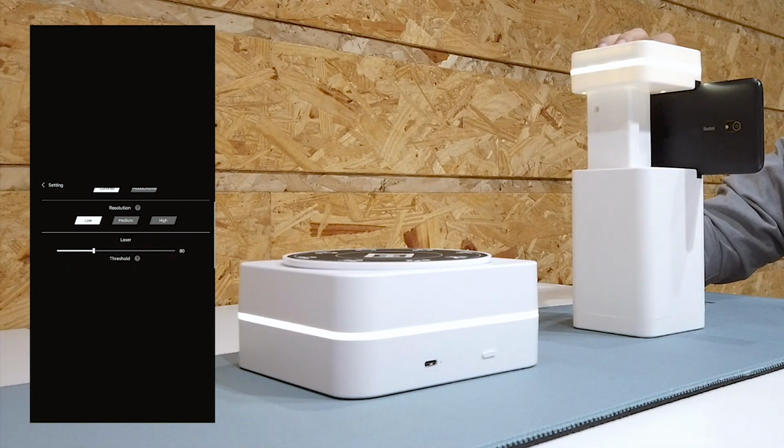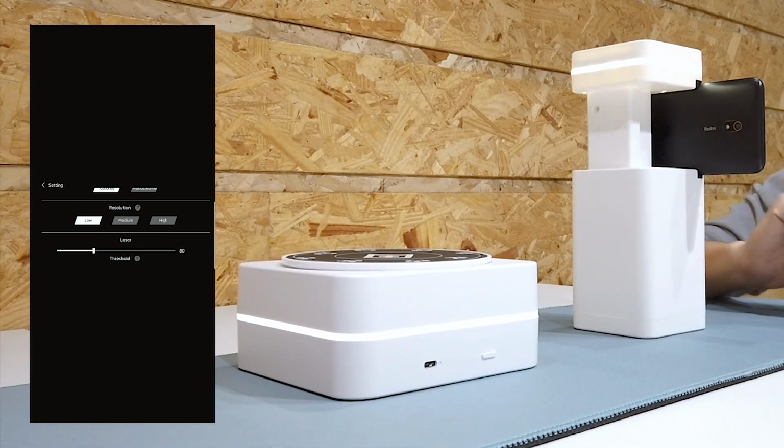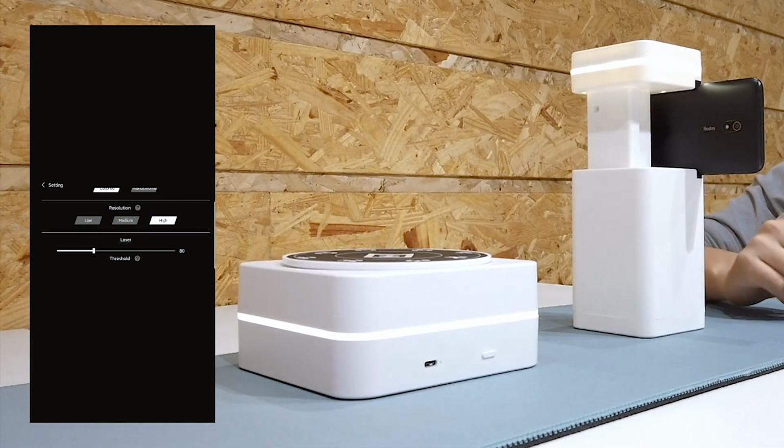And of course, if you choose the color option, you will have a longer scan duration. And this one is the resolution. You can choose whether you want to scan with low resolution, medium resolution, or high resolution. Accordingly, the higher the resolution, the longer it will take to 3D scan.